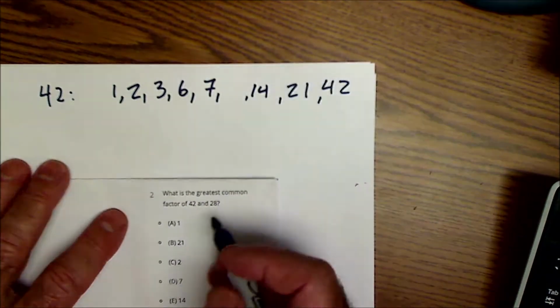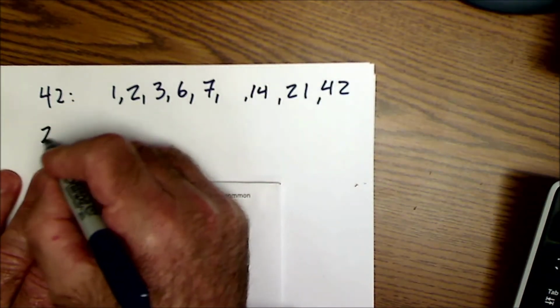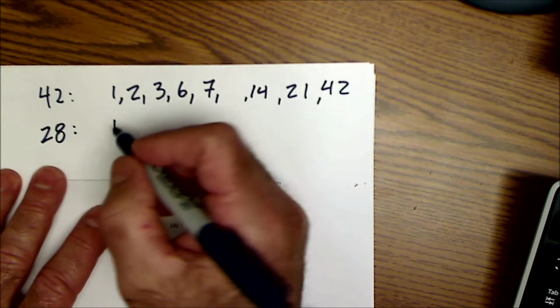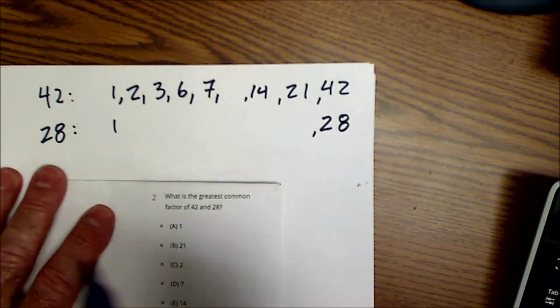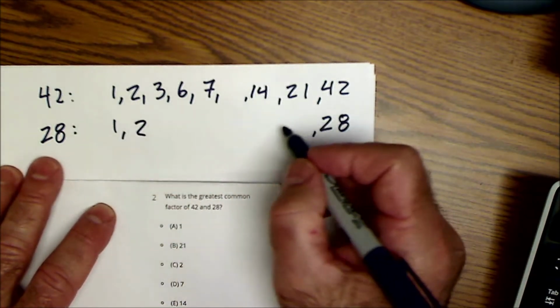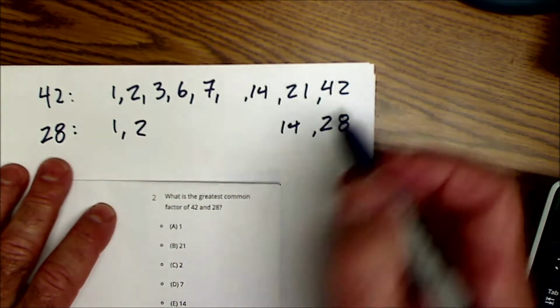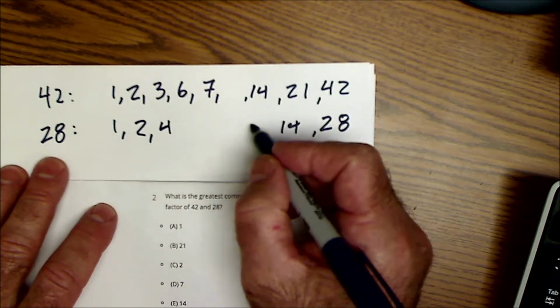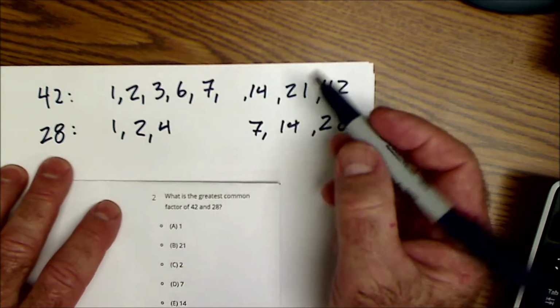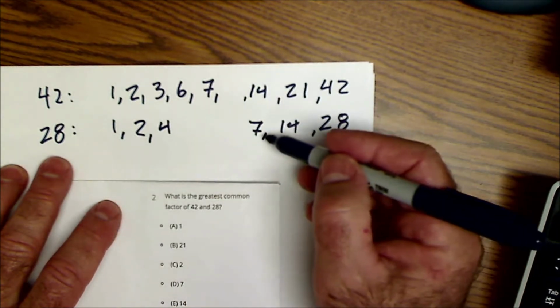So then we're going to look at the factors of 28 now. Same thing, I'm going to set it up with a 1 and whatever it is. Then I'm going to figure out the other factors, a 2 and a 14 because it's even. A 3 does not go into it, a 4 and a 7. 5 doesn't, 6 doesn't, 7 is already there.